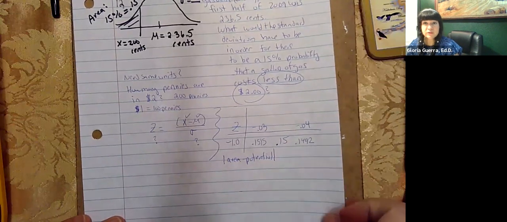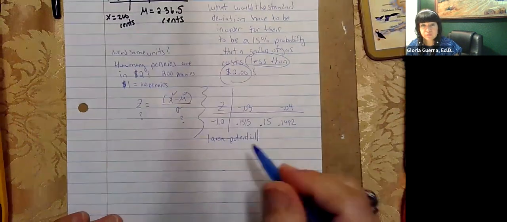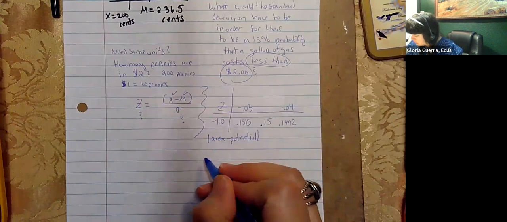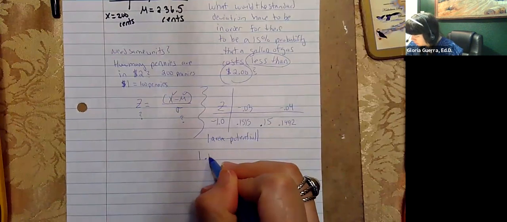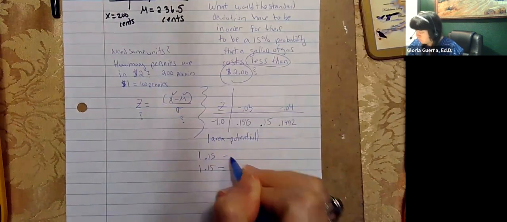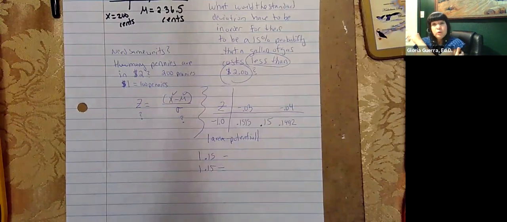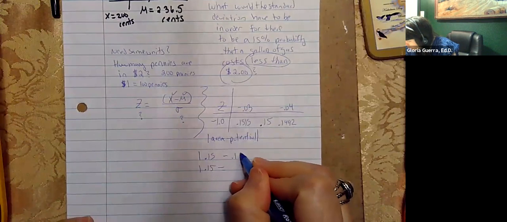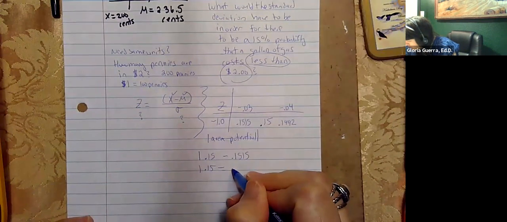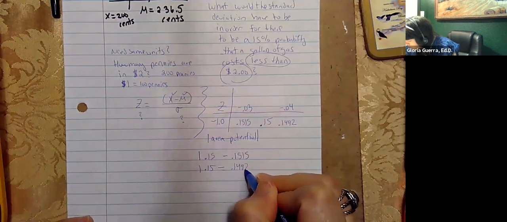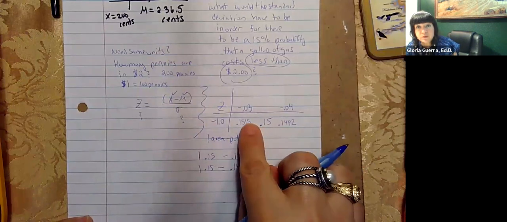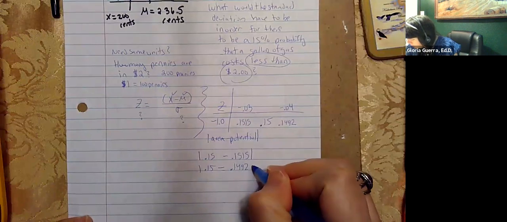If you take a physics or chemistry class, you have to find distances, and they use these absolute value distances. So area, we're trying to look for 0.15. And then we're going to subtract. The potentials are 0.1515 and 0.1492. It doesn't matter which one you do first, but these are the ones you're subtracting that from.